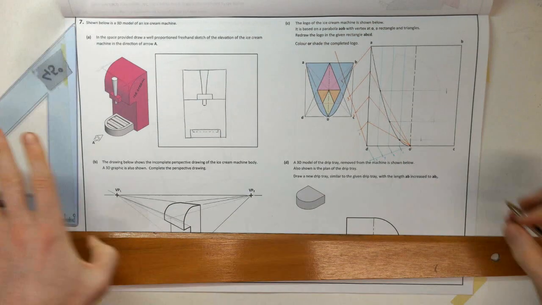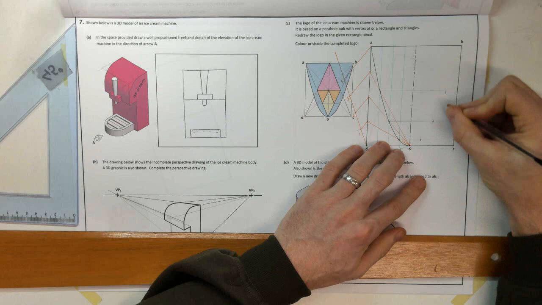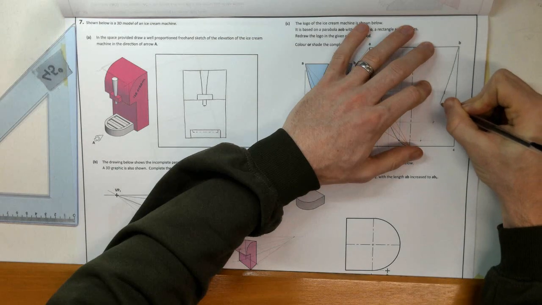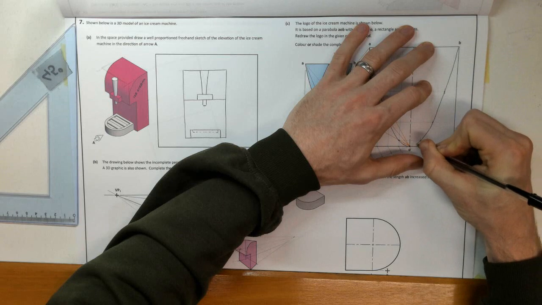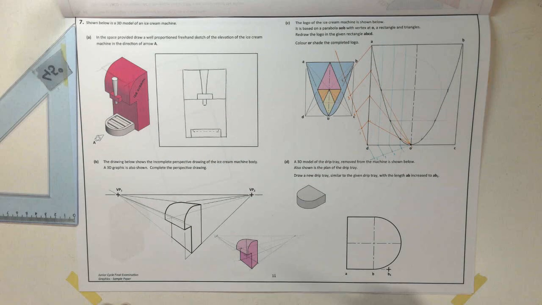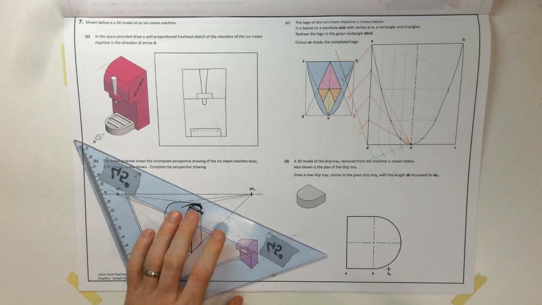So let's look at it. Another 3 points and a freehand curve. Okay, so that is the parabola completed.